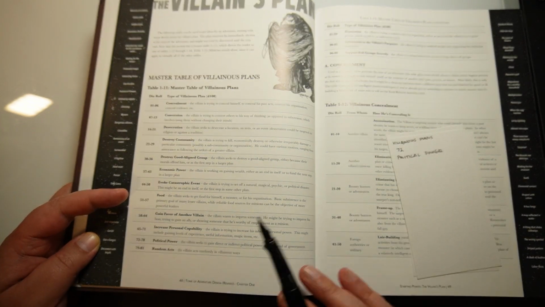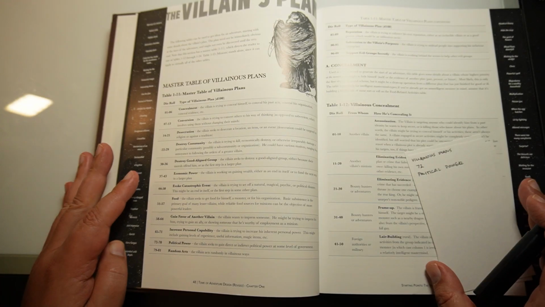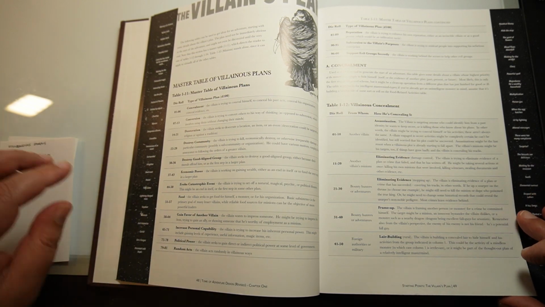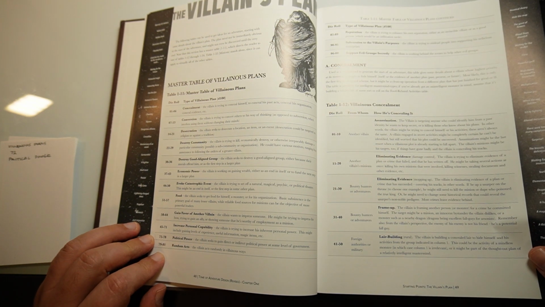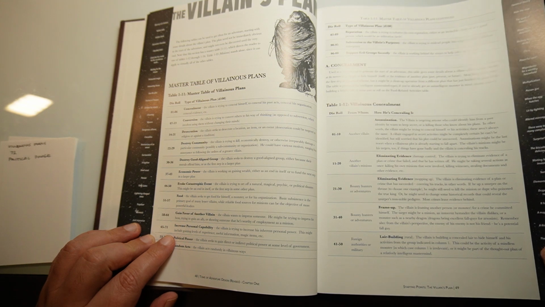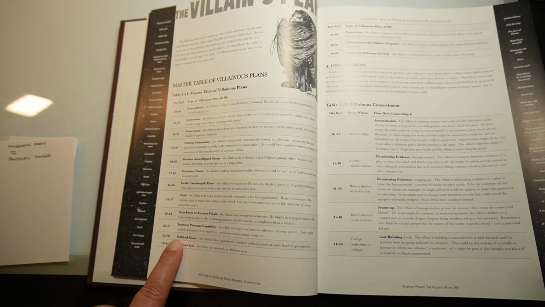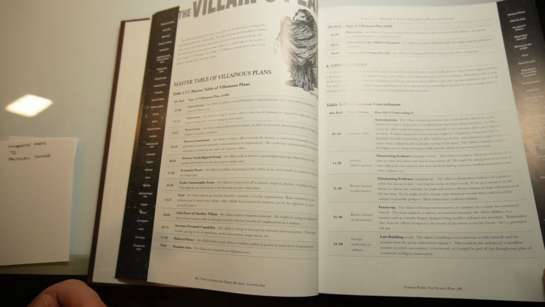But political power. The villain seeks to gain direct or indirect political power at some level of government. Interesting. It's a great book, but it would not have hurt anybody's feelings if they included the table number that you're supposed to go to and maybe the page where that table exists.